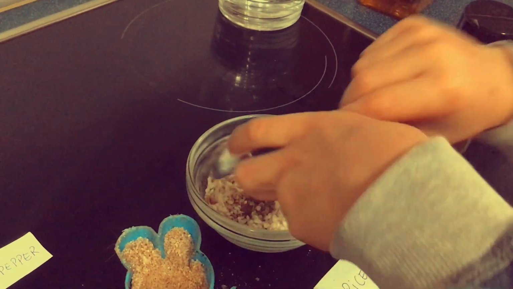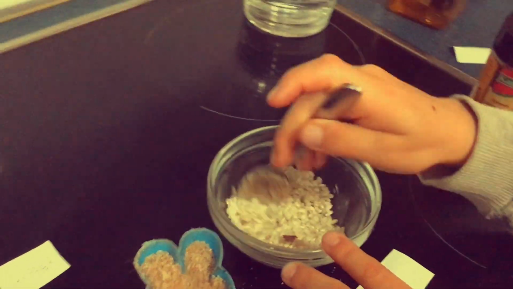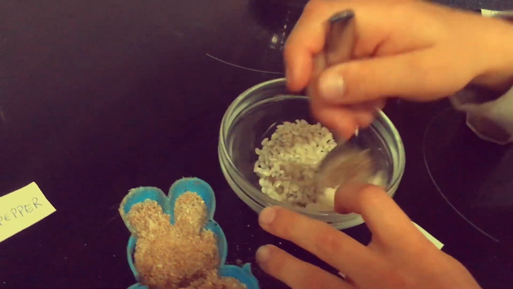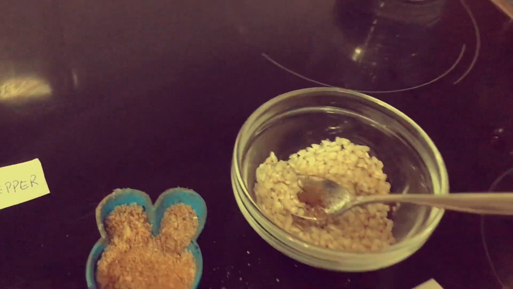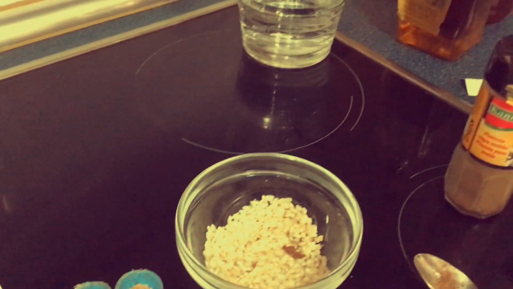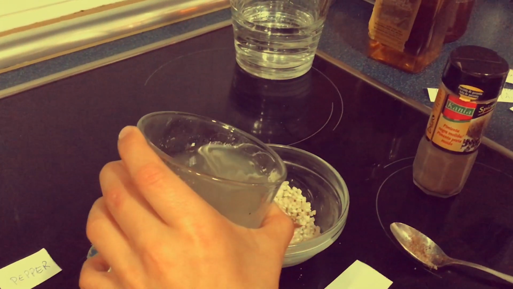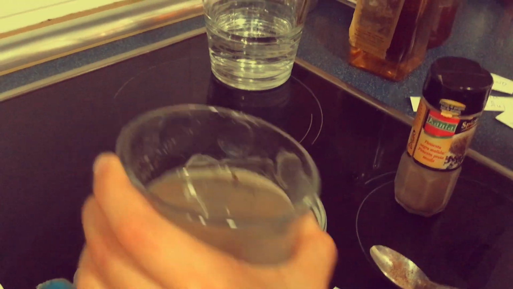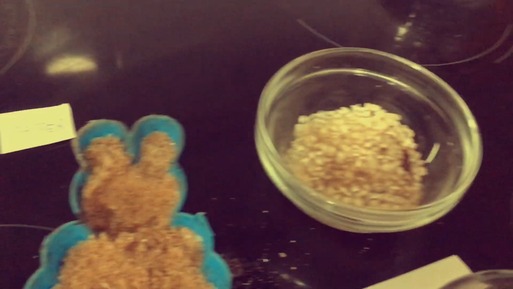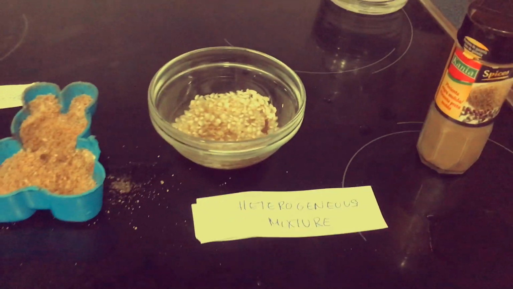So in this case, you have different components, and you can separate them by physical methods. It's going to be a little bit difficult, but you can use a colander, and you can add water also. I'm going to add some water, please. So in this case, when I have all these components, what type of mixture is this one? Homogeneous or heterogeneous? So it's going to be a heterogeneous mixture.